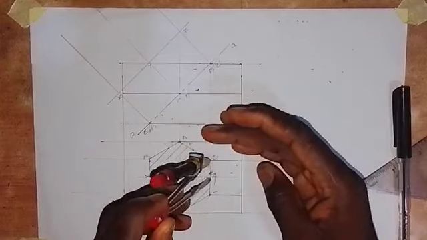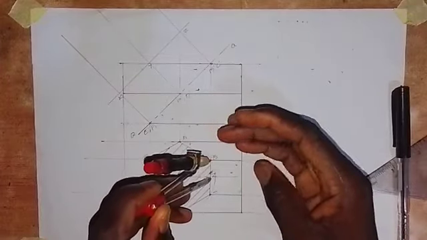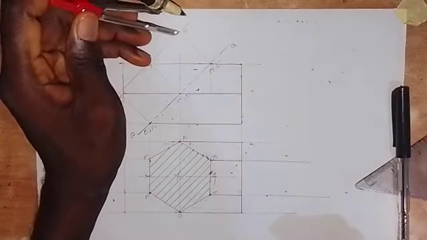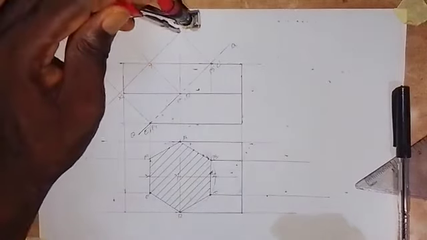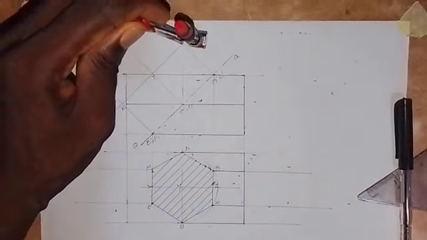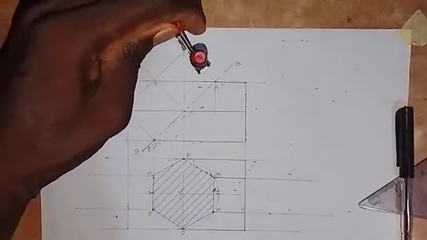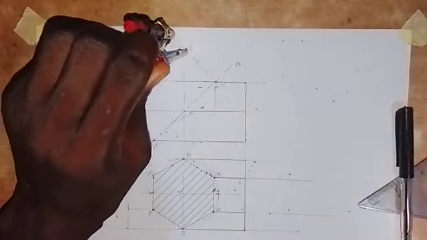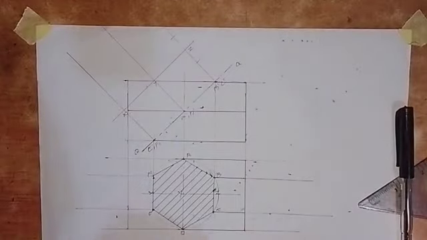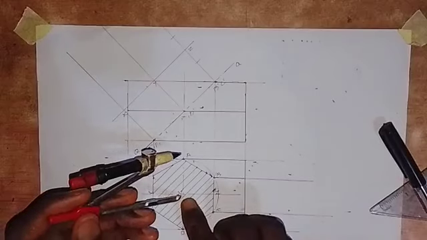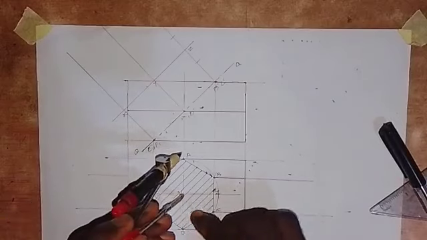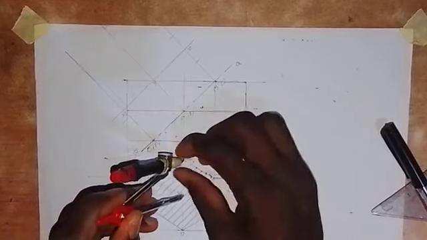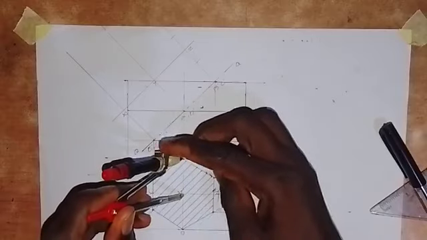All I have to do is take this distance BZ or CZ with my compass, like this. Then I bring it to this point here. I believe you can see it. Bringing it to this point here, I'm going to make an arc here, and then I'll also make an arc on this side. Take it easy, I believe you can see what I've done. Then I'll come to point Y here. I will take AY, or DY, so the distance is equal.